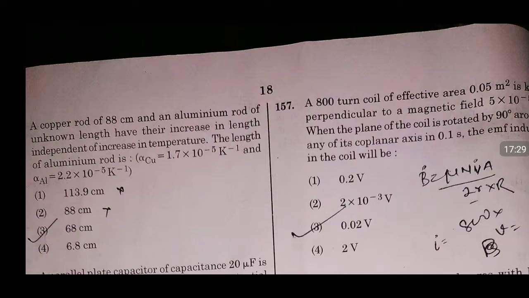Question number 157: An 800 turn coil of effective area 0.5 meter square is kept perpendicular to a magnetic field of 5 into 10 power minus 2 tesla. When the plane of the coil is rotated by 90 degrees around its coplanar axis in 0.1 second, the EMF induced in the coil will be... The right option is third option, 0.02 volt.